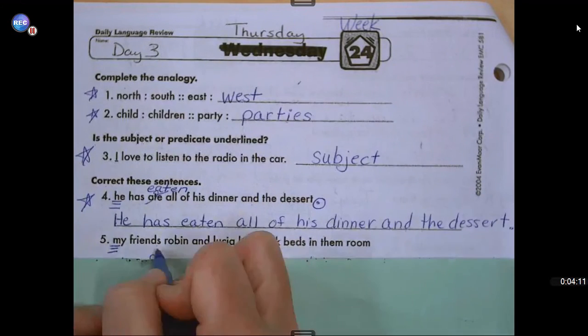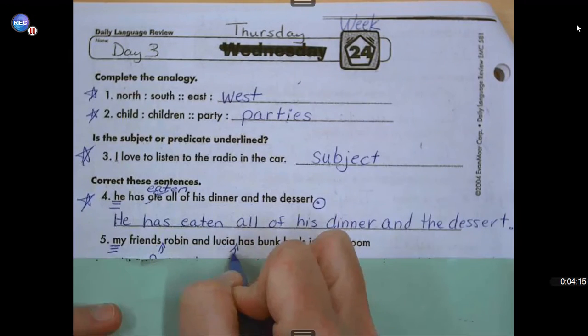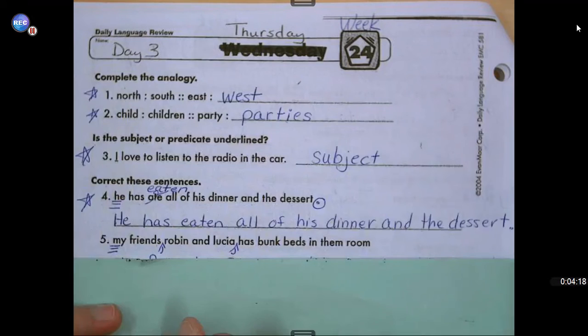However, we're going to add a comma between friends and Robin and then after the word Lucia because this is going to be what we call an appositive. If you took out the words between the commas, the sentence would still make sense. So we're just adding extra information by putting in words between the commas. So make sure you put commas there.